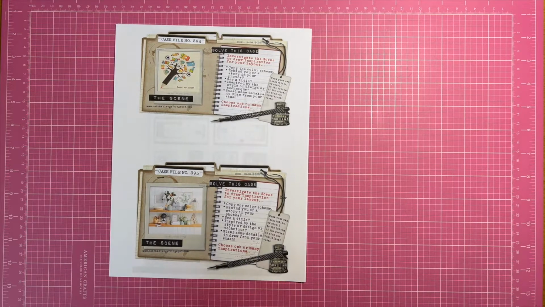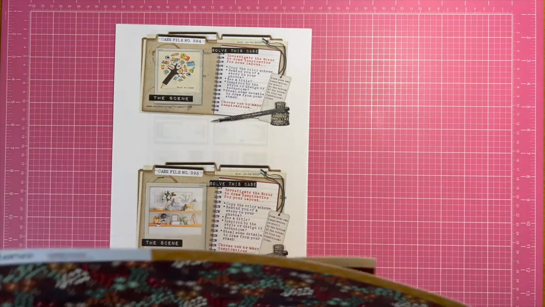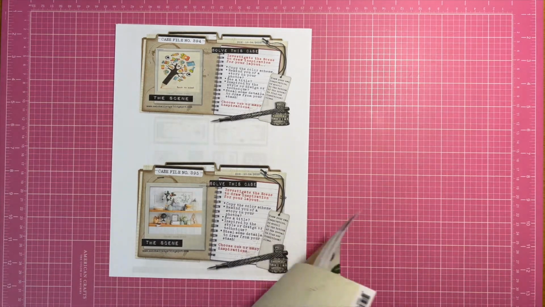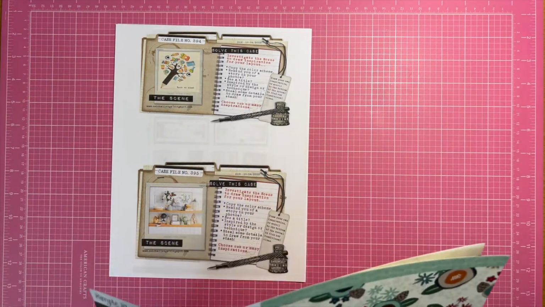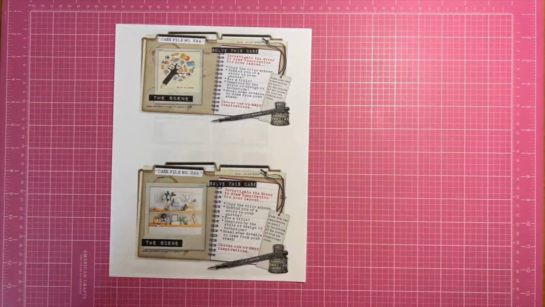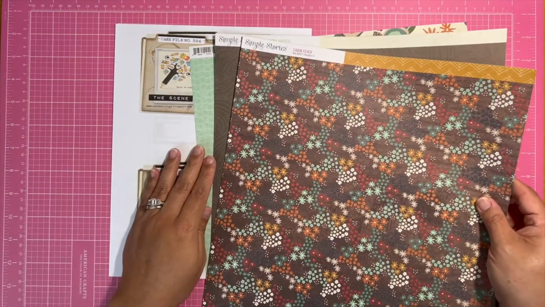I don't own this collection. I don't even remember where I got these, to be honest. Okay, so this paper and this paper is from, let me just organize this a smidge. I don't know where I got these papers, but I got these papers. They were in my stash.